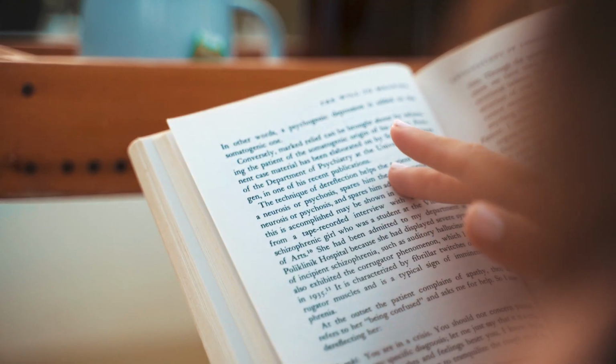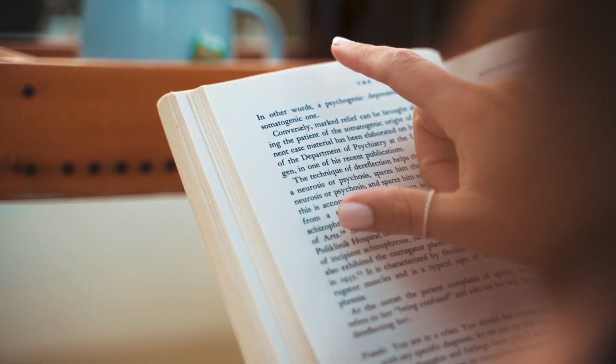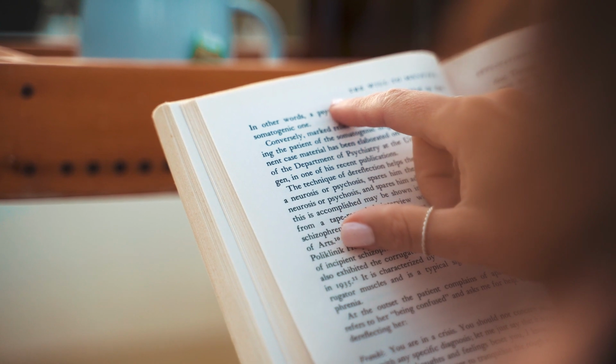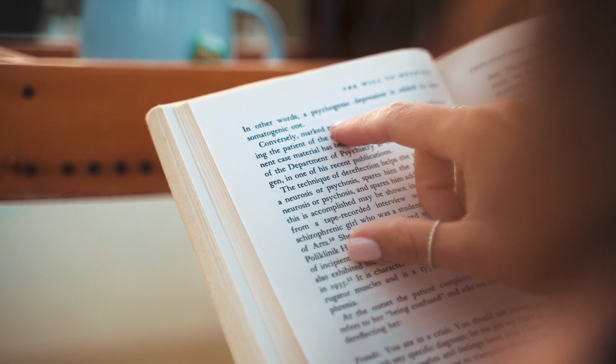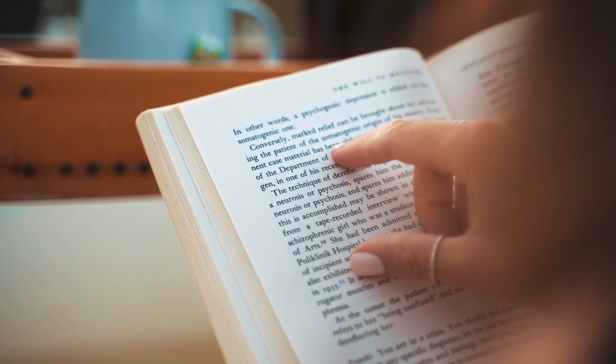Using your own words is very crucial because this is what will help your brain to grasp the content you write down, so don't just copy straight off your materials.